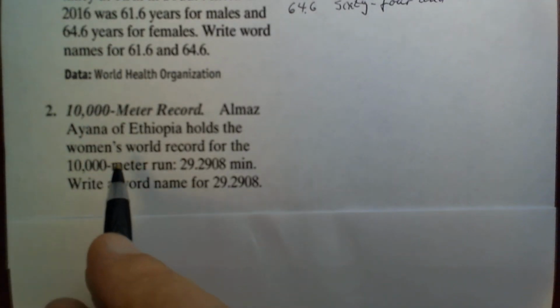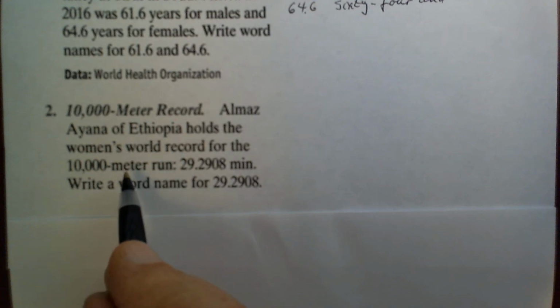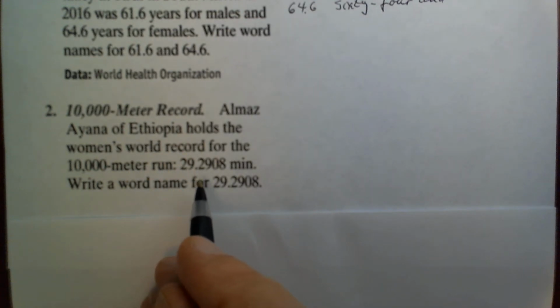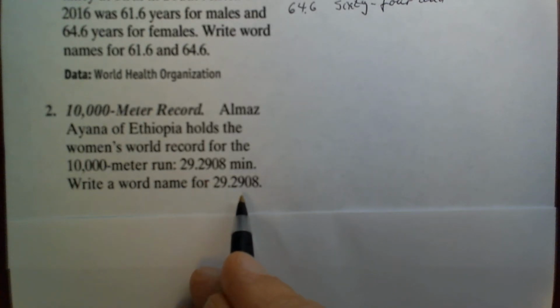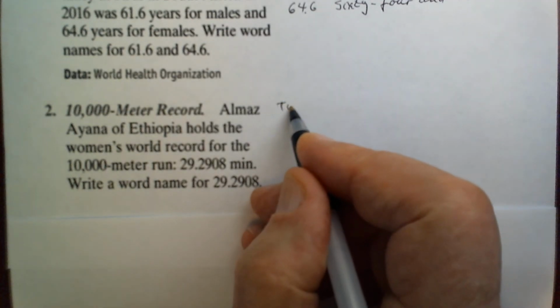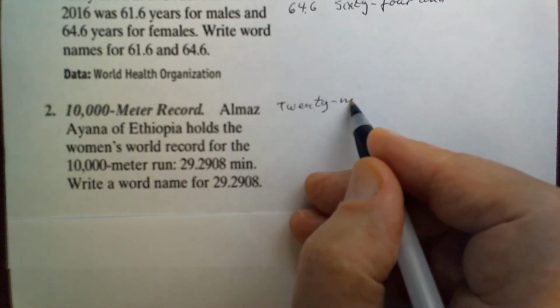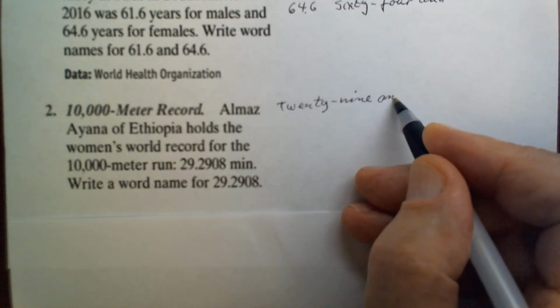Example number 2 is a 10,000 meter record. Almaz Ayana of Ethiopia holds the women's world record for the 10,000 meter run, 29.2908 minutes. Write a word name for this expression. Again, first we look at the whole number part. That is 29. Then for the decimal point, we say "and."